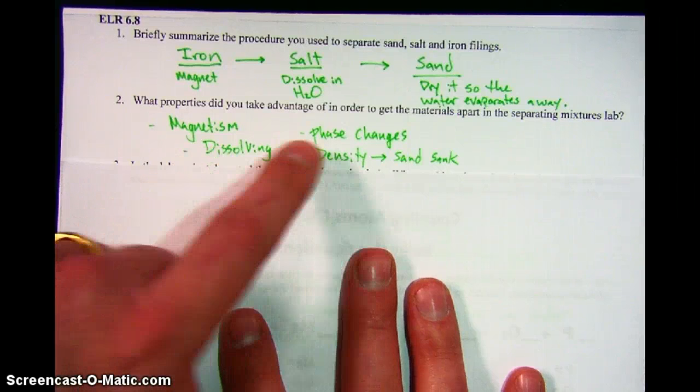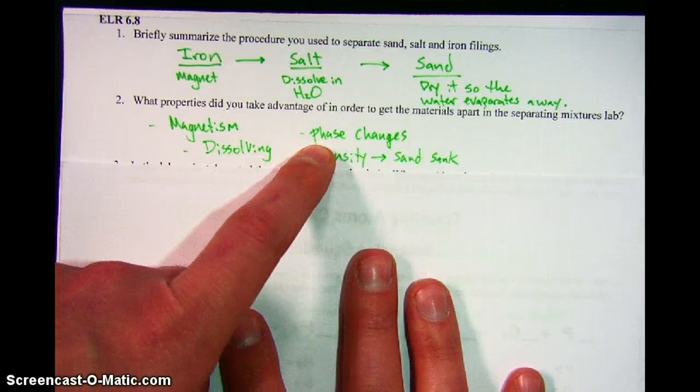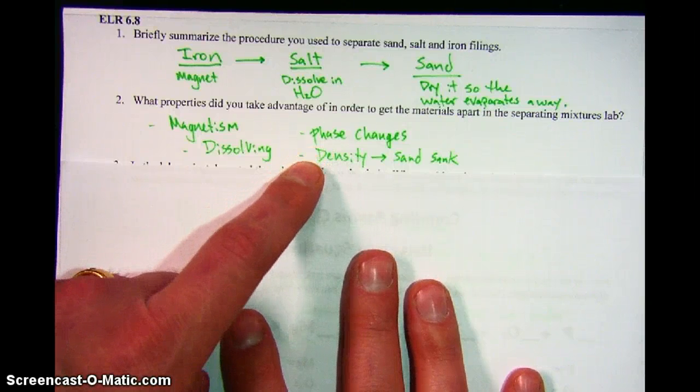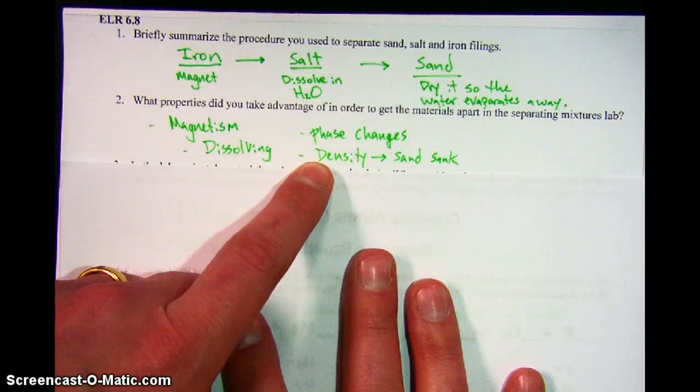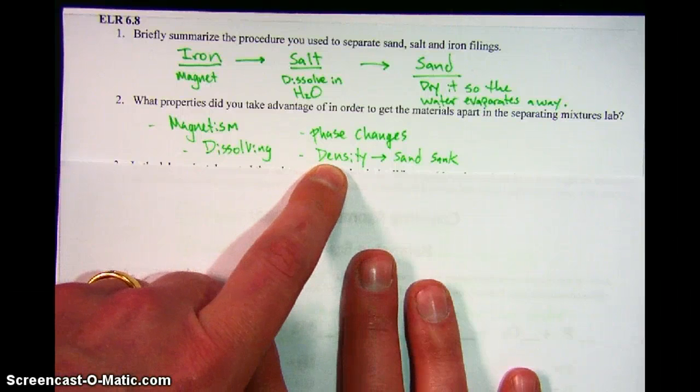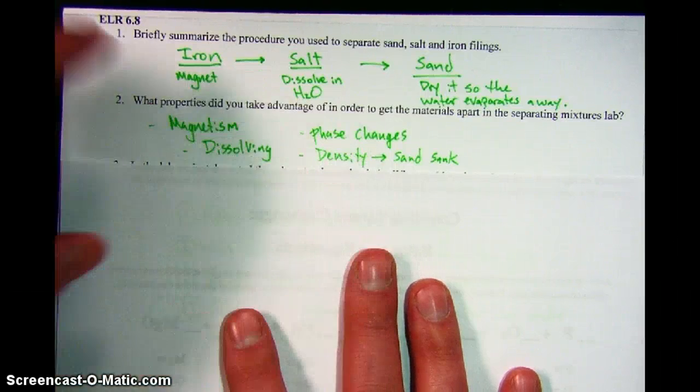In order to get the sand by itself, we took advantage of phase changes, or the fact that water will boil and sand won't at the same temperature. And then we also took advantage of density, in that the sand sunk when we mixed the water into the salt-sand mixture. The sand was sinking to the bottom, so that's a property of density.